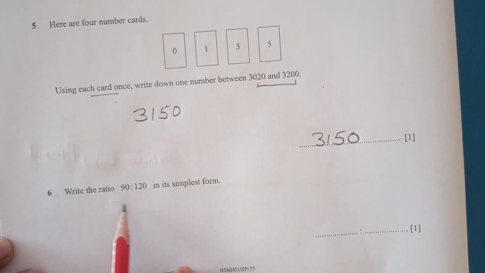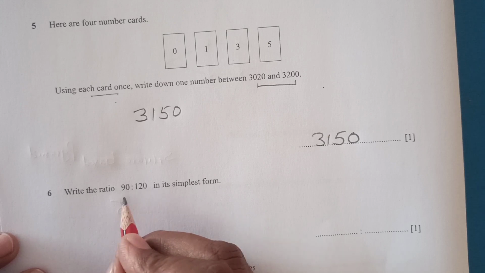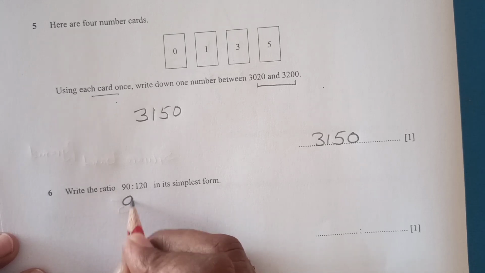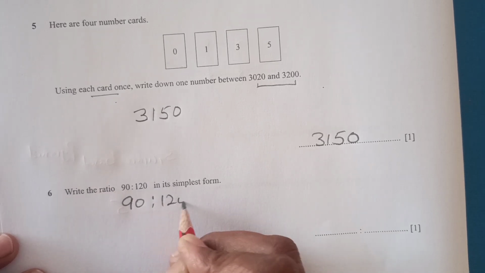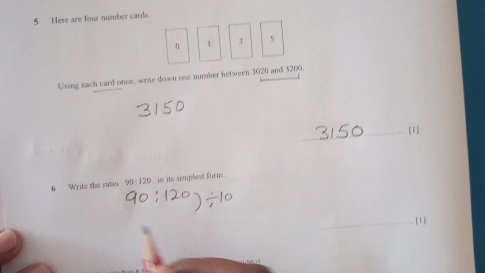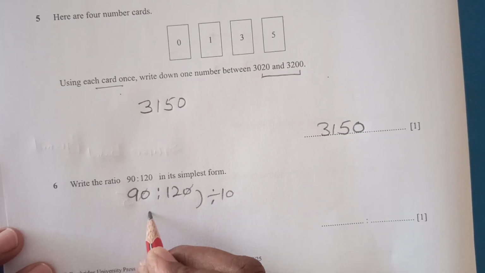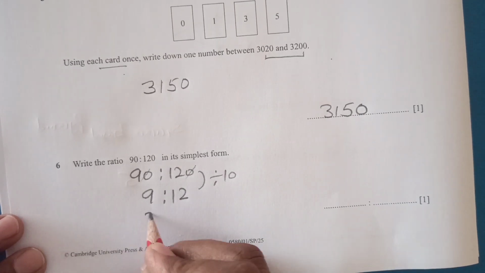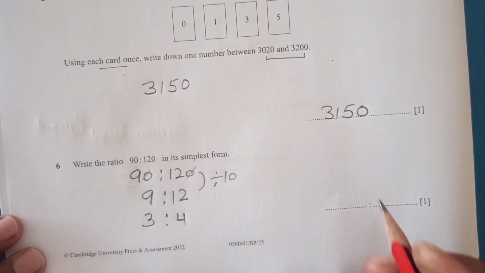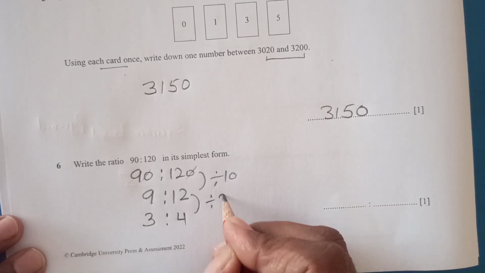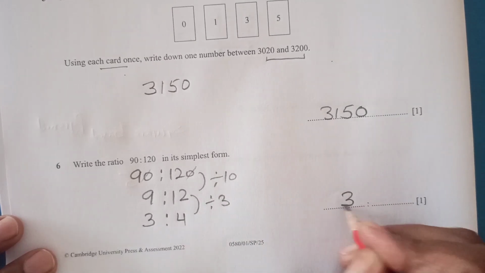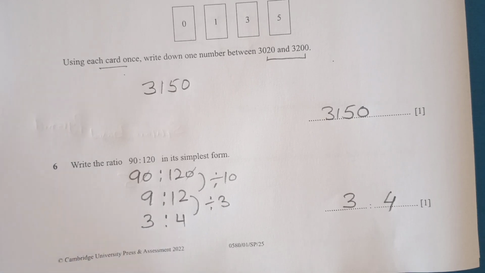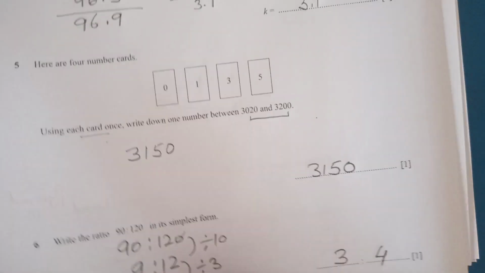Now write this ratio in simplest form. So 90 and 120. Okay. Now first we are going to divide it by 10. So 0 and 0 will go. So you will have 9 and 12. Now both are divisible by 3. So 3 times 3 and 3 times 4. So when you divide it by 3, the ratio is 3:4. Okay. Now let's see the next question.